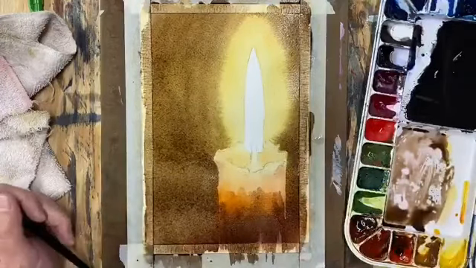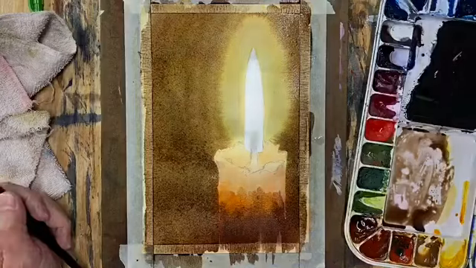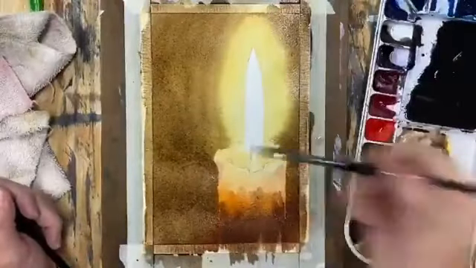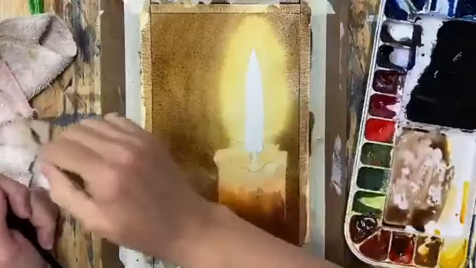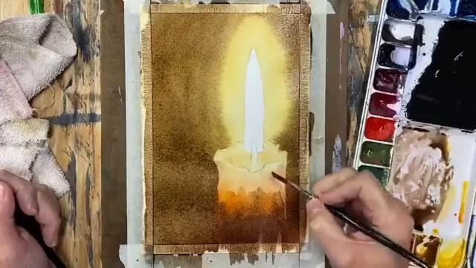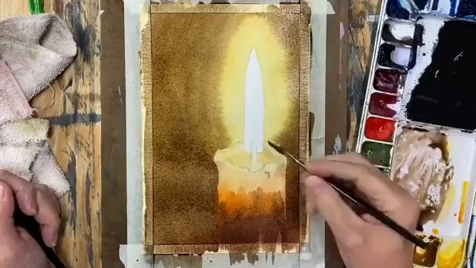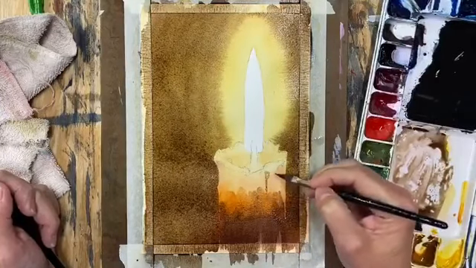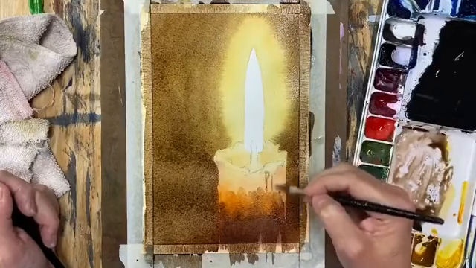And then some of these little shapes in the melted wax, there's little dark striations. I want to get some of that happening too. So with my little brush so that I can control, I'm looking at my photo so that I can figure out where these little stripes are.